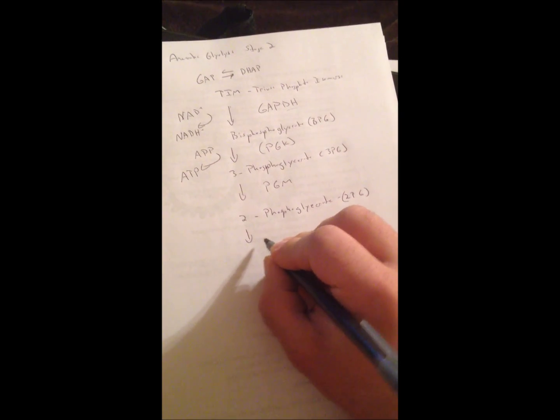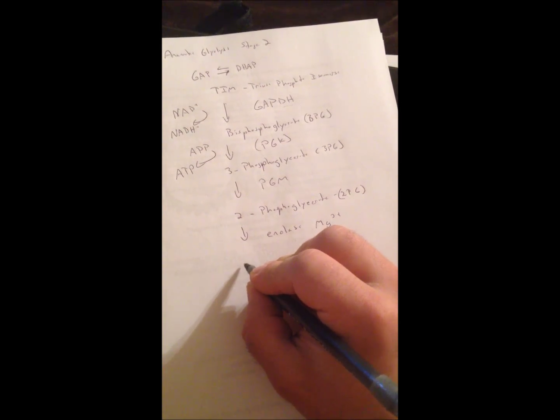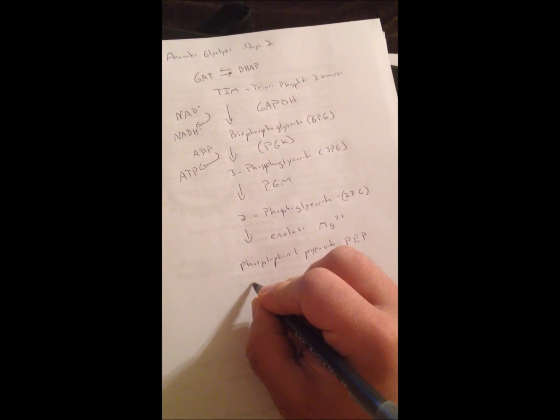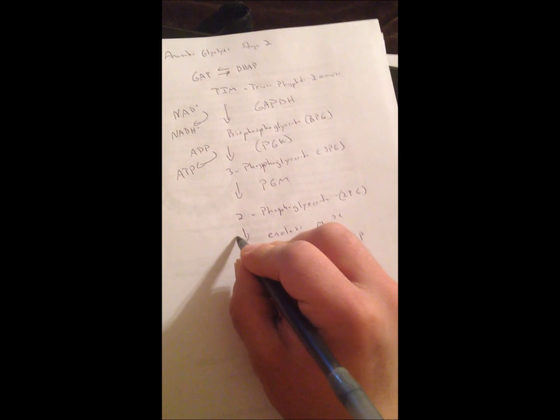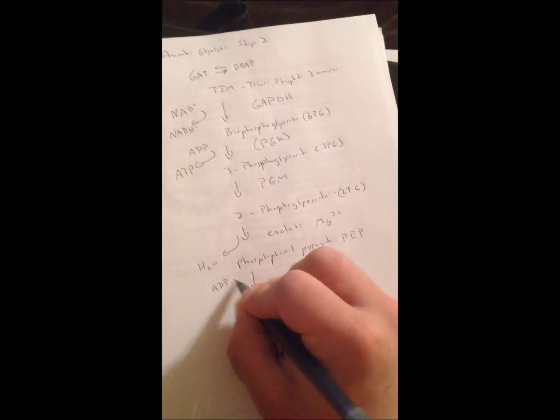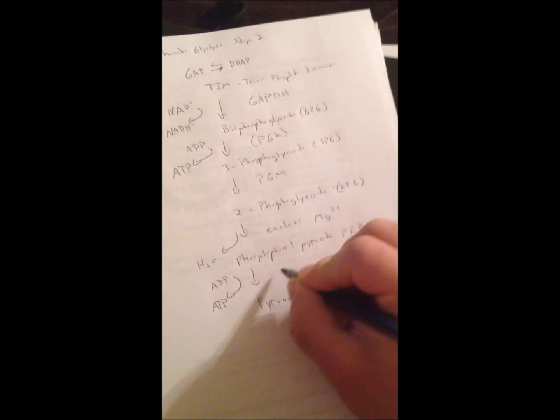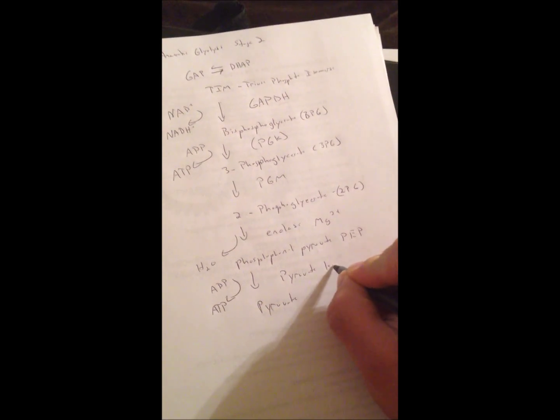And then to further break down our phosphate groups here, we will bring in enolase, enzyme enolase, Mg2+, which will bring us to phosphoenolpyruvate, or your PEP, and then also taking out some H2O here, and then ADP, bring it back out to ATP this time, to give us our pyruvate from pyruvate kinase.